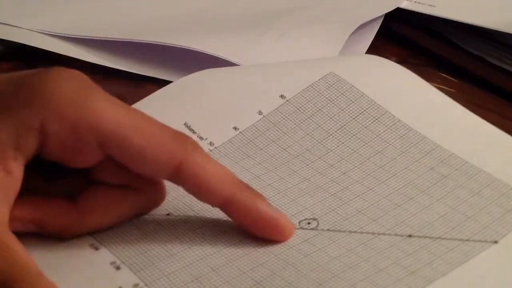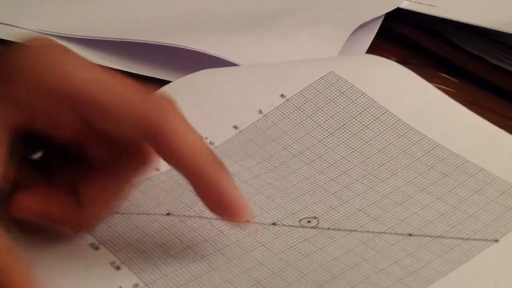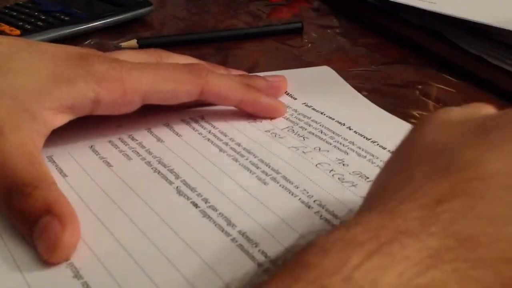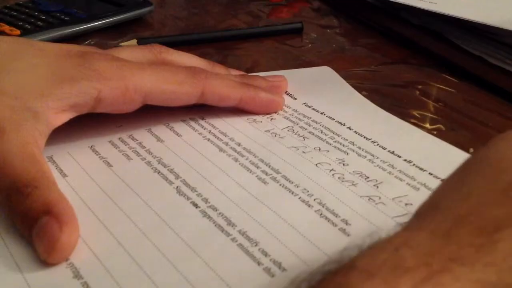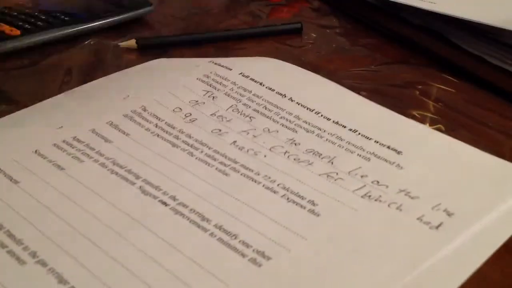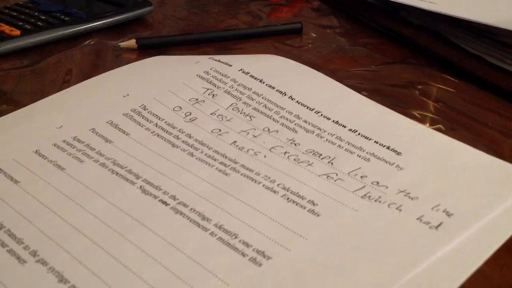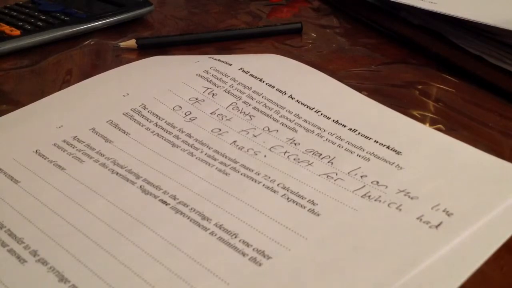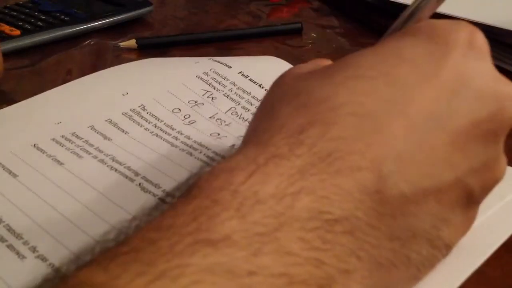So that's 0.9 grams of mass. So we need to state that. Let's see what else we can say. It's good enough to use with confidence.